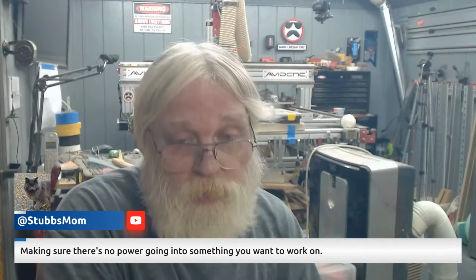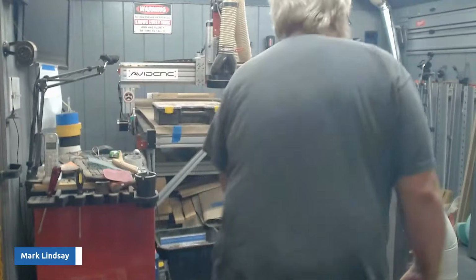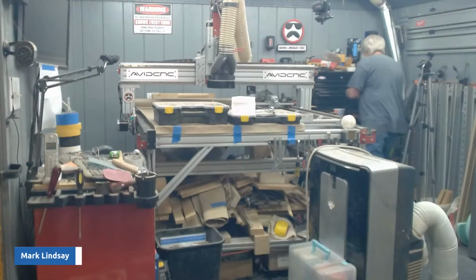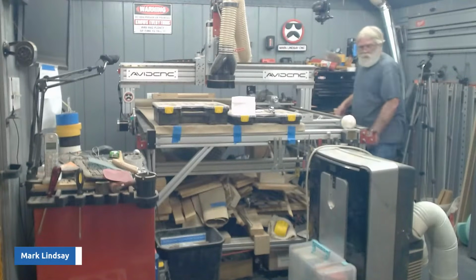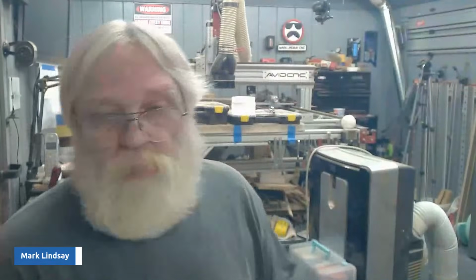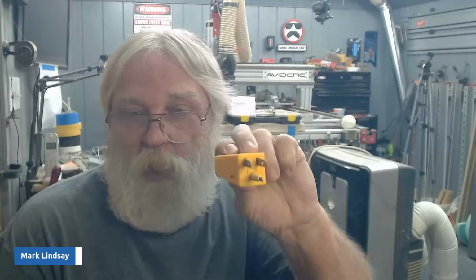So, yeah, there are all kinds of things for making sure there's no power going into something you want to work on. There are all kinds of testers for that. Probably the most basic one is called a wood head, and it's got 3 little LEDs on it. You plug it into the outlet you're going to work on, and it'll tell you.